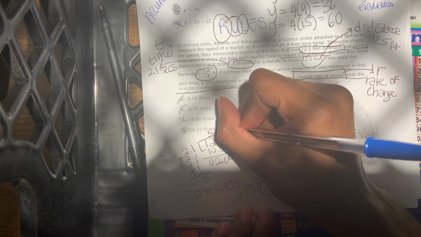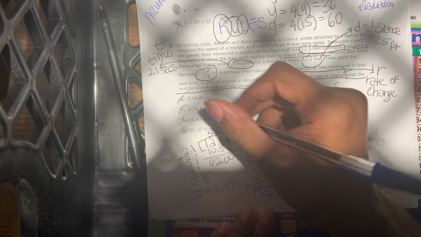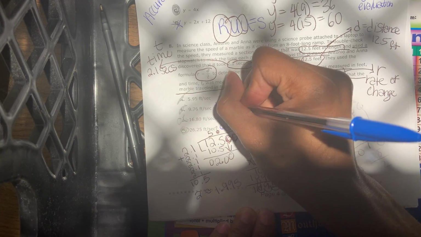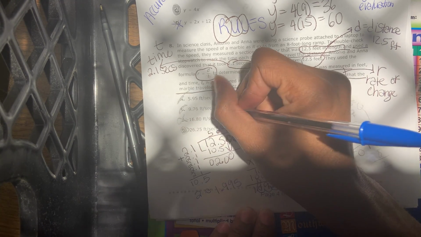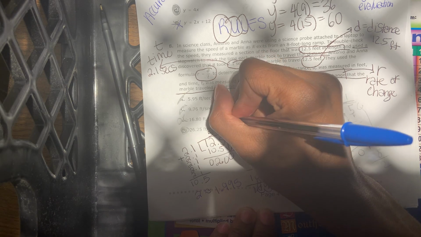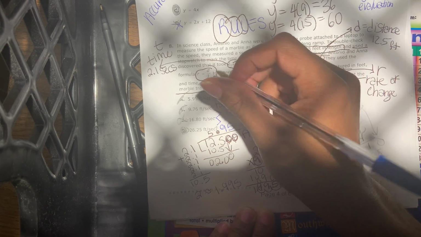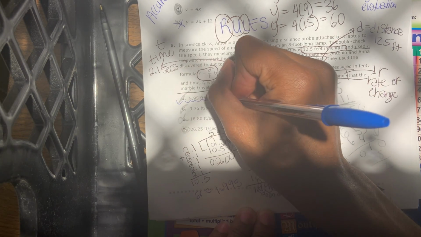If we can push this to 2, so this is approximately 2. That's the reason why it's 5.95, which is our closest possible answer. 9.76 is too big. If this is too big, these are also going to be too big. Okay? So our answer, ladies and gentlemen, is 5.95 feet per second.